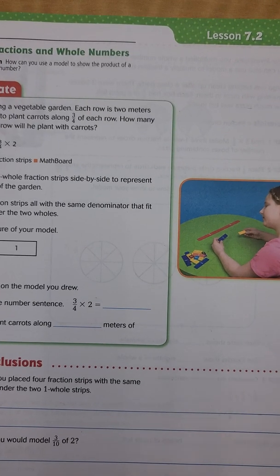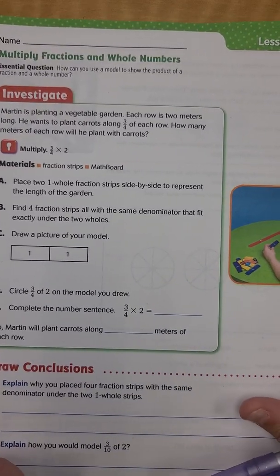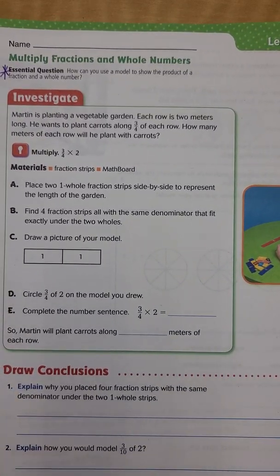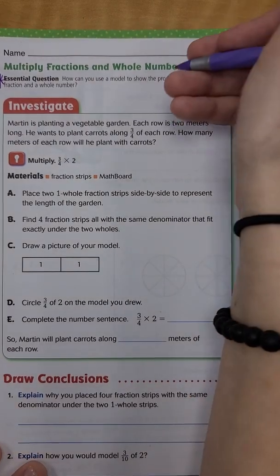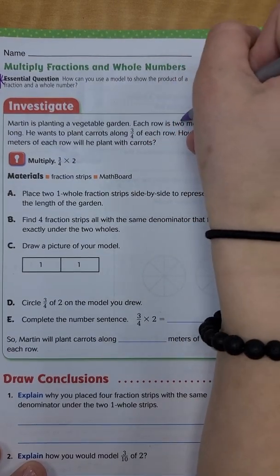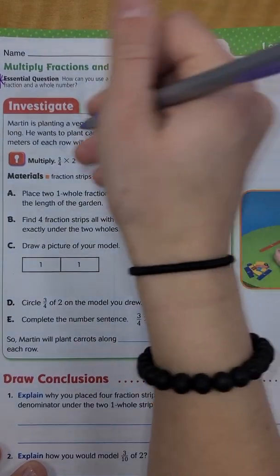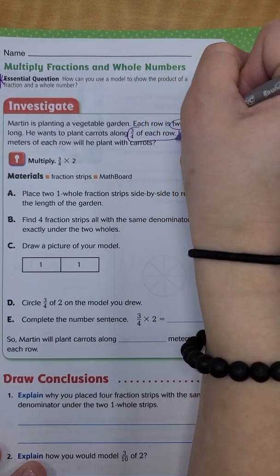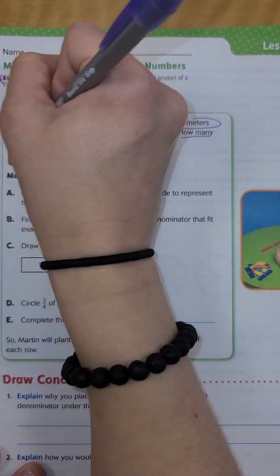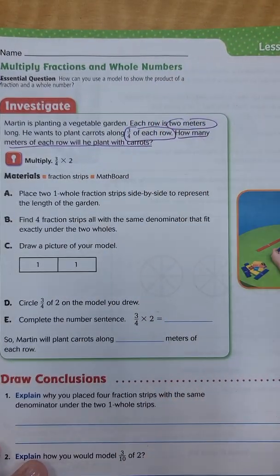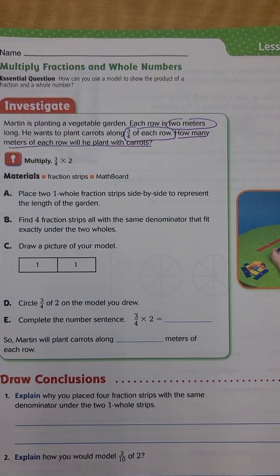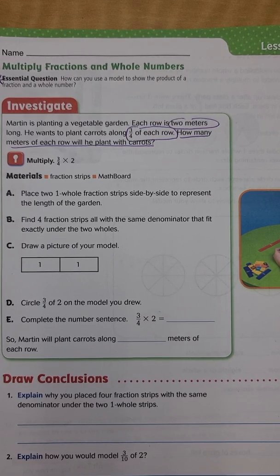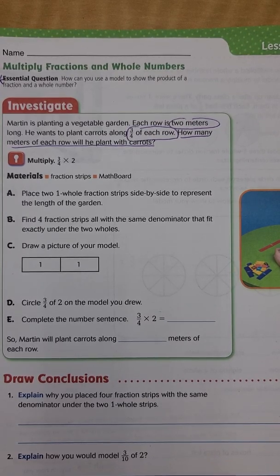All right, so it says Martin is planting a vegetable garden. Each row is 2 meters long. He wants to plant carrots 3/4 of each row. How many meters of each row will he plant carrots? Okay, so each row is going to be 2 meters long. And then we know he wants to plant 3/4 of each row as carrots. So how many meters of each row will he plant as carrots? So what we're going to do is multiply our 3/4 of the row times 2.